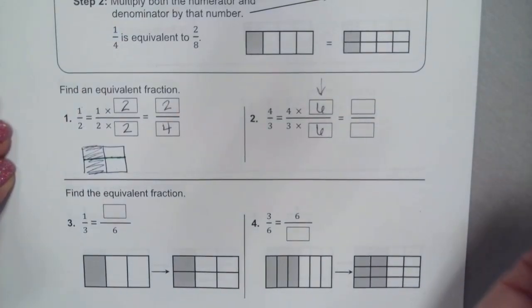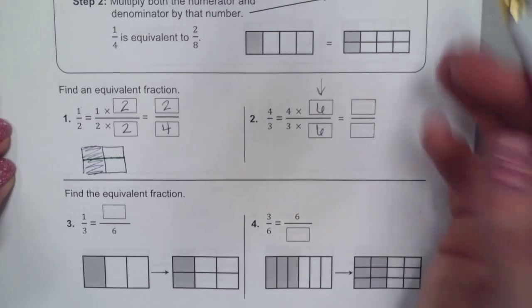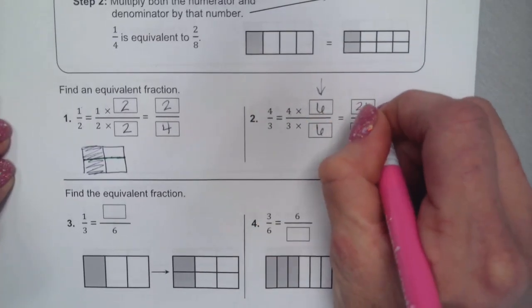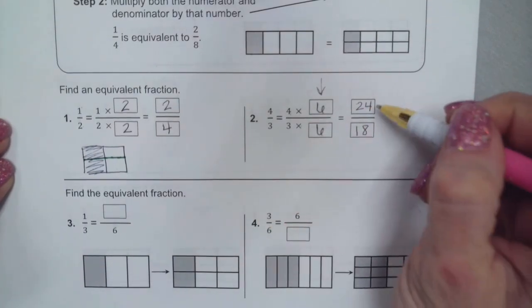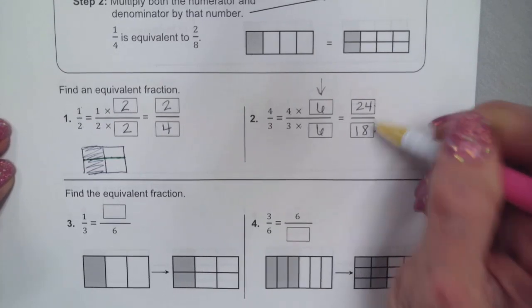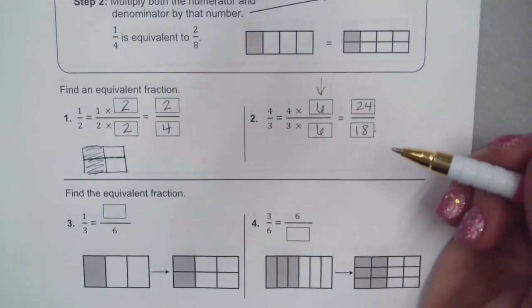So if your 2 times tables are what you're comfortable with, roll with 2. It's fine. So 4 times 6 is 24. 3 times 6 is 18. So 24 over 18 is equivalent to 4/3.